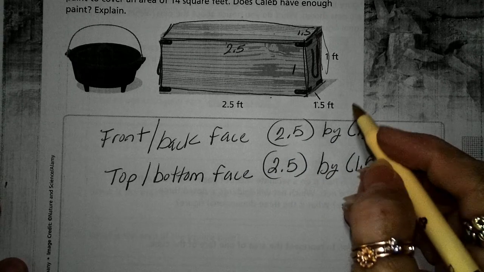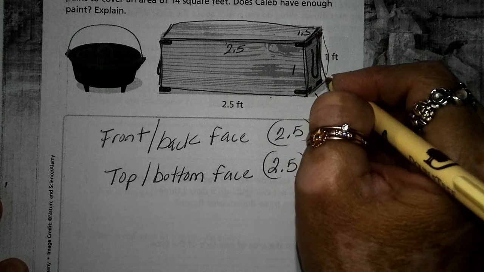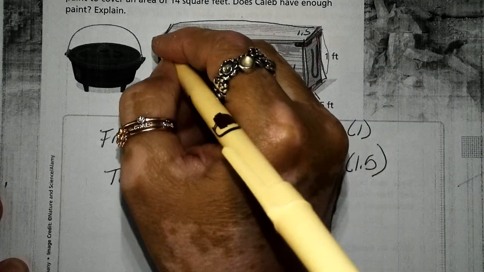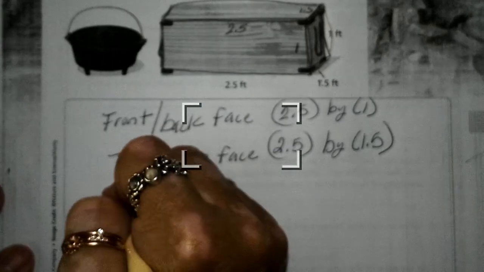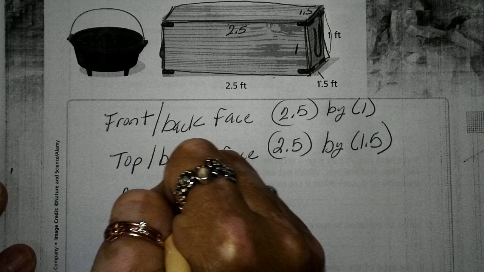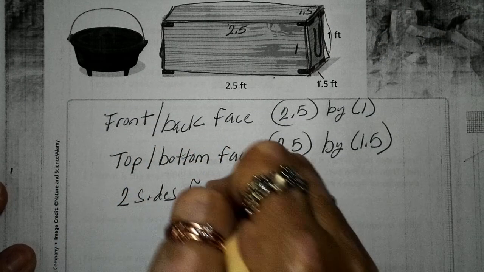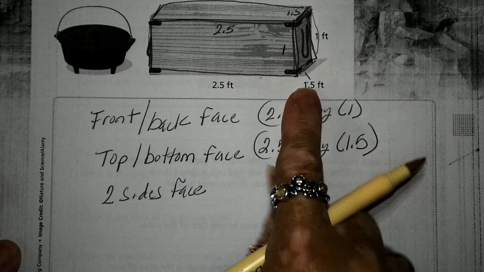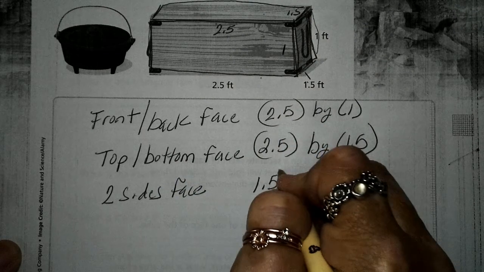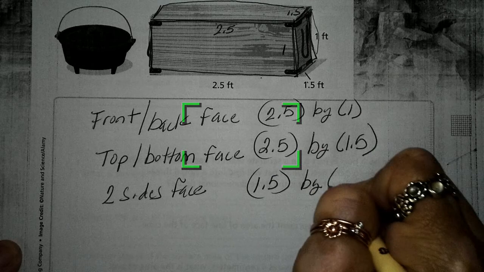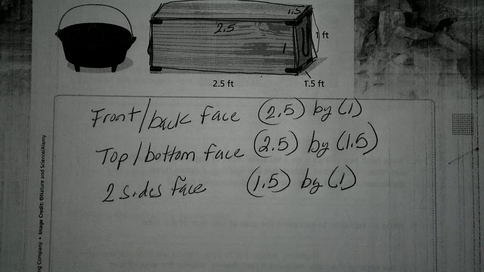All right, and then we have the side. This side right here, and then we have this side that you can't see. So two sides. Okay, and the area of that face is a 1.5 by a 1.